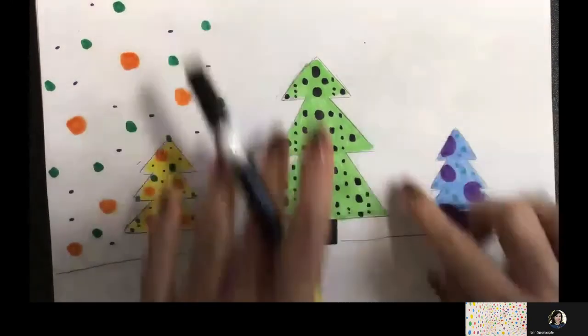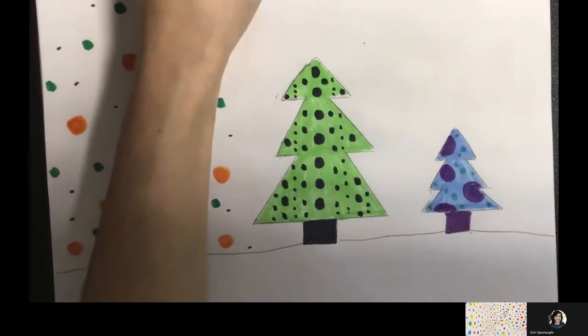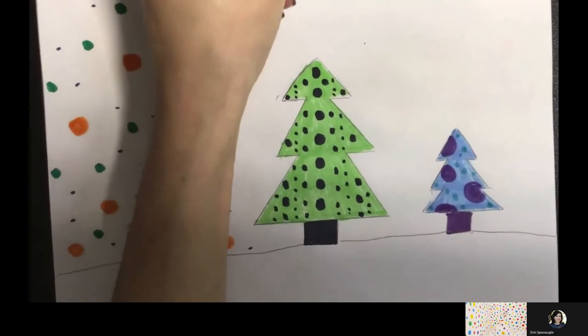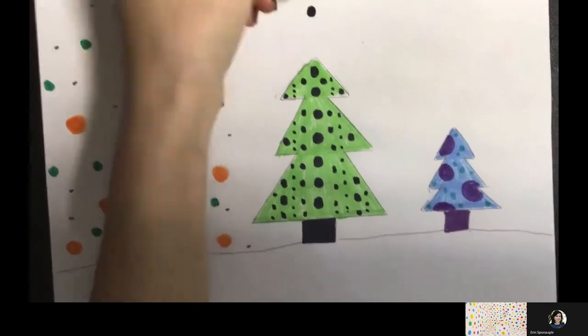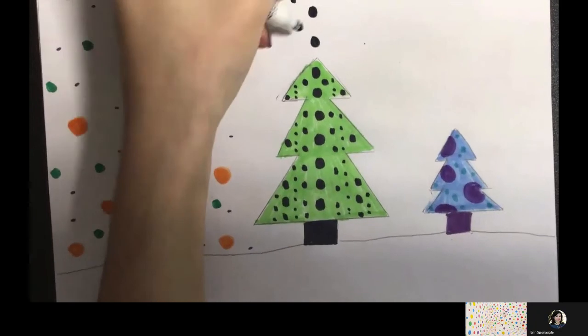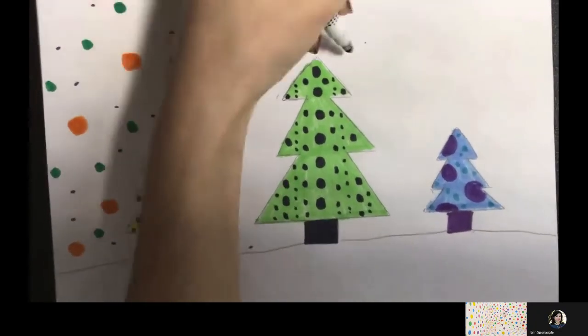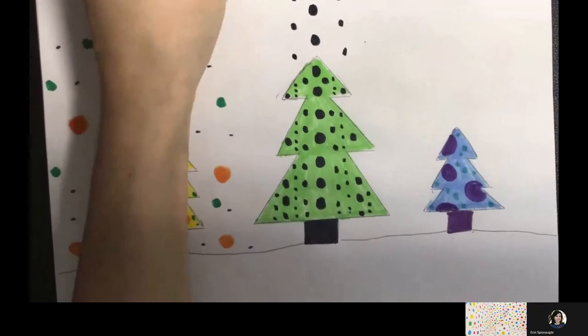Okay, now let's do our small, medium, large dots that are lined up. I'll even start from the middle, and work my way out.